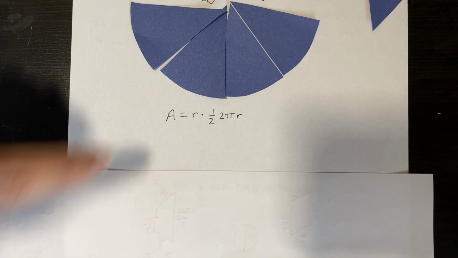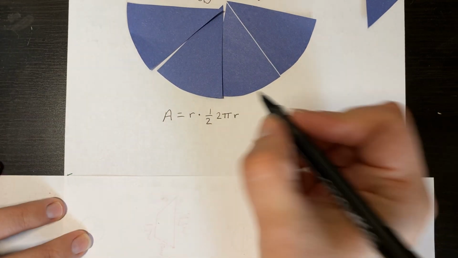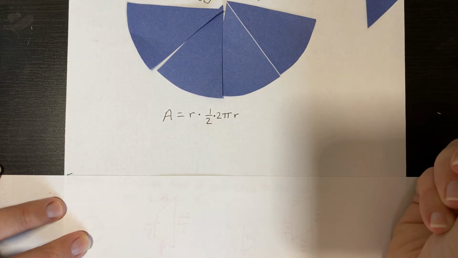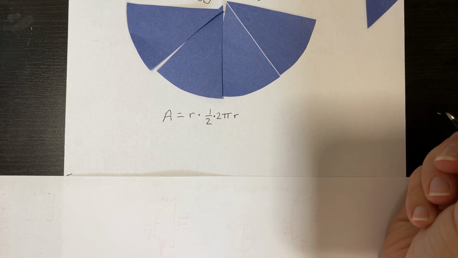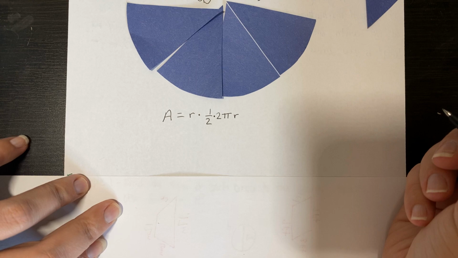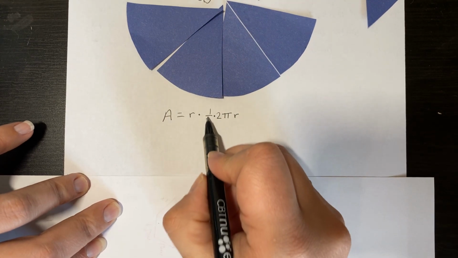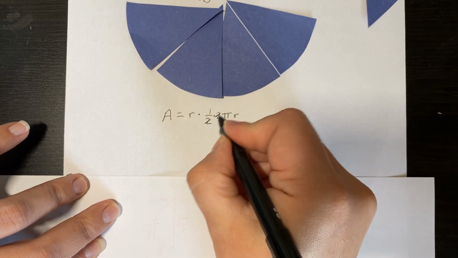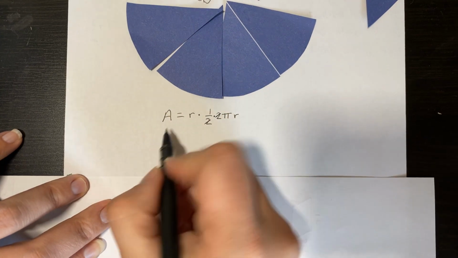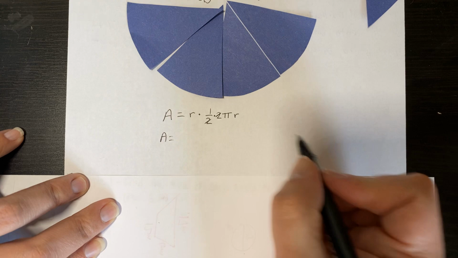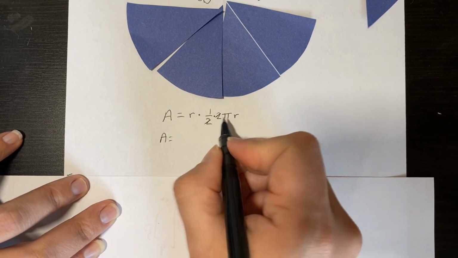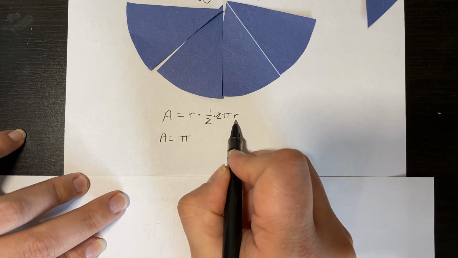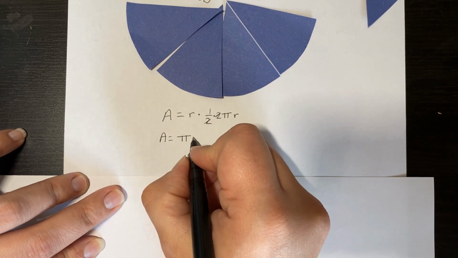Okay. So now, let's see if we can get rid of anything. We'll multiply this. All right. See if we can get rid of anything to find our equation for area of a circle. So if we have a 1/2 times a 2, we have this in the top and the bottom, so those cancel. Okay, so now we have left a pi and an r times an r.